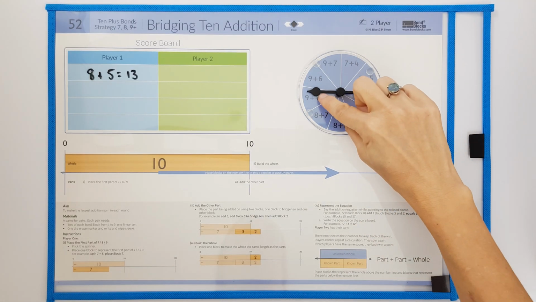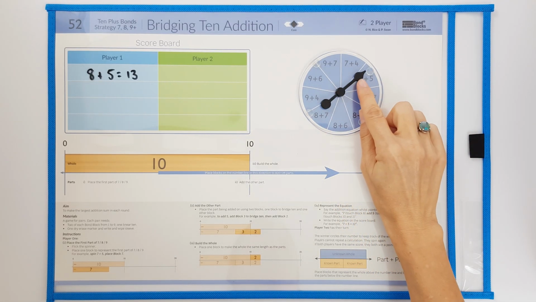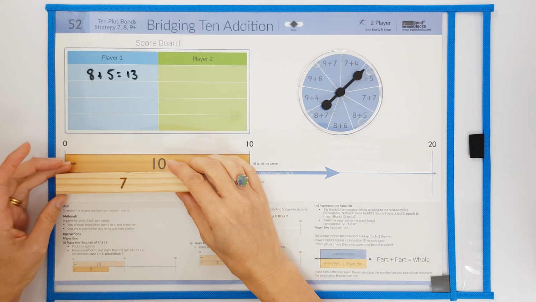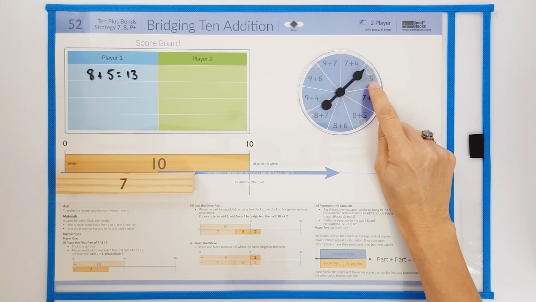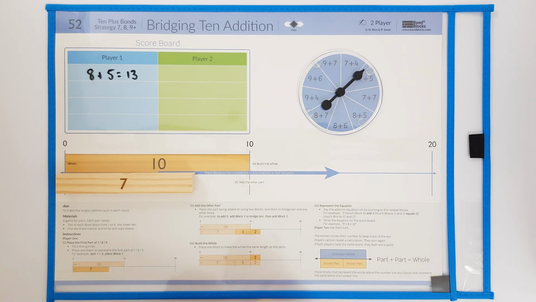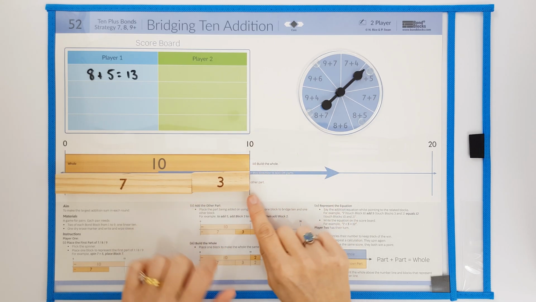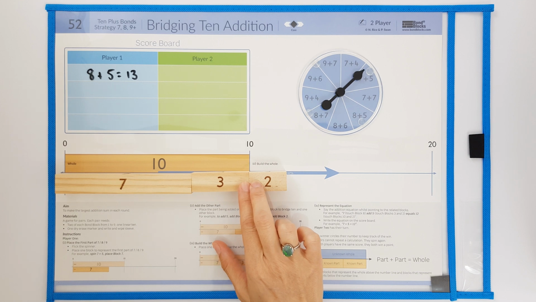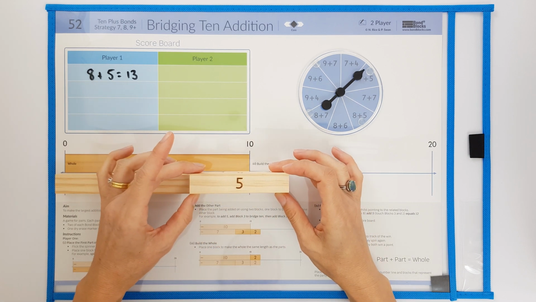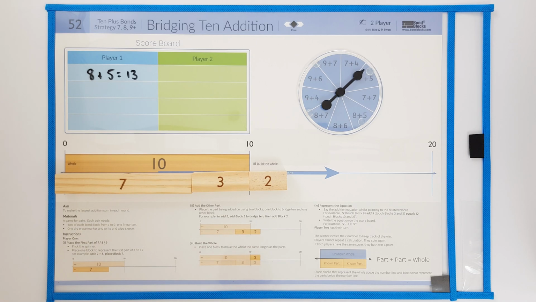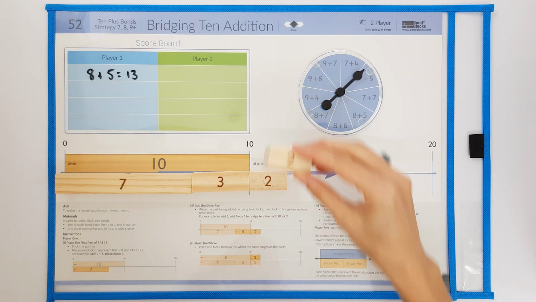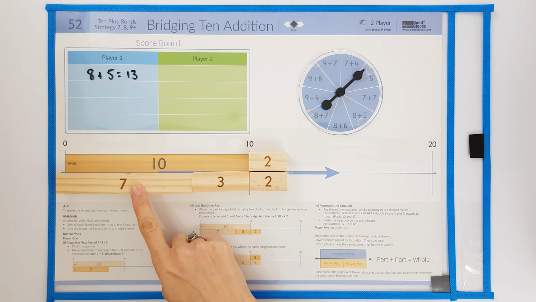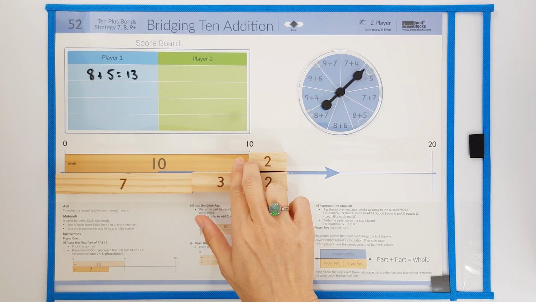I'm going to model player 2's turn with a spin of 7 add 5. First they place the part of 7 and then they place the part of 5 in 2 blocks. First they need to place a block that bridges 10 and then one more block to complete adding on the 5. If I need to, I can check. They then complete building the whole to make it equal in length to the parts. We then say 7 add 5 equals 12.